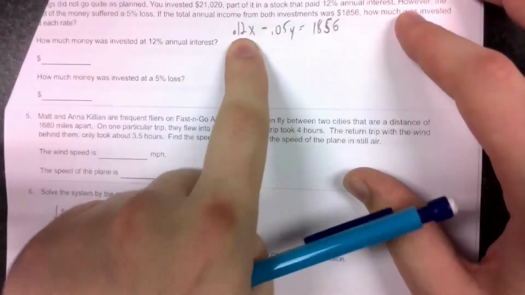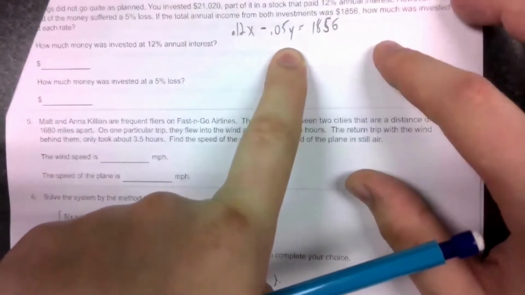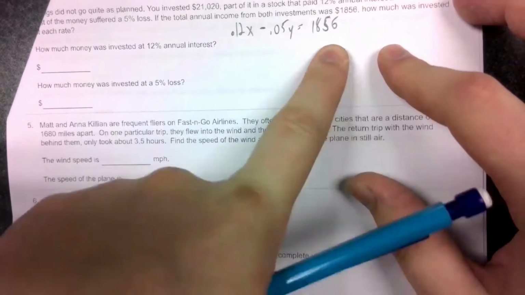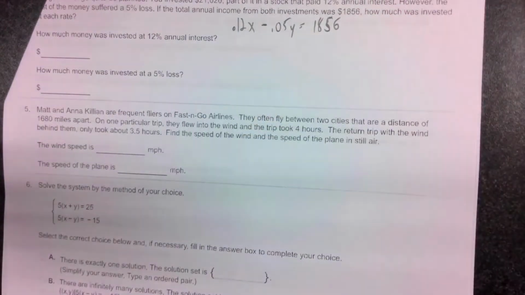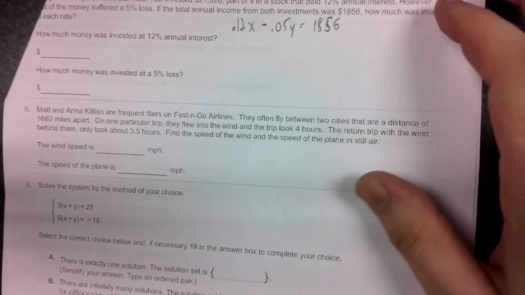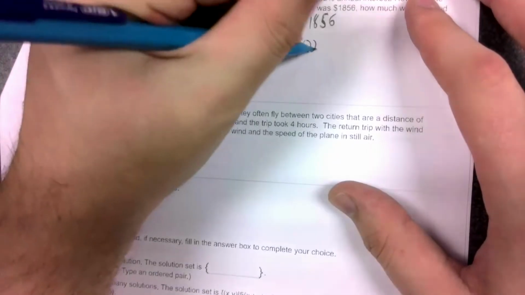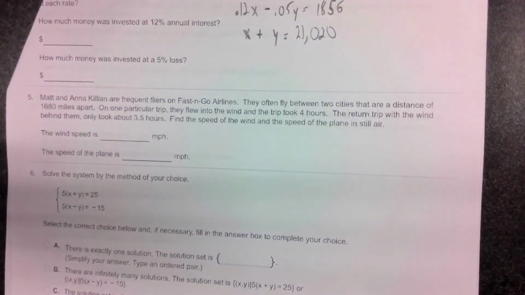So this is the 12% gain, this is the 5% loss, and together we made a profit of $1,856. And we know the total amount that we invested for x and y was $21,020. Right, so we have two different equations happening at the same time, and since we have two variables and two equations, we can just solve this.